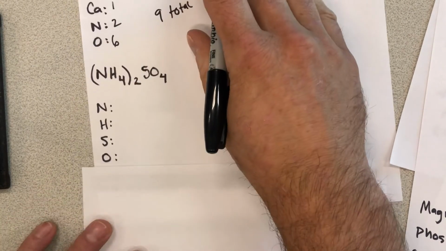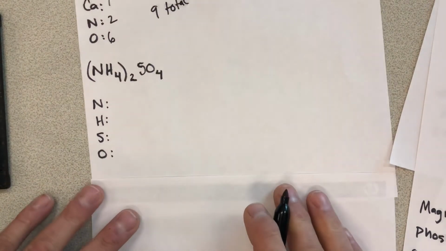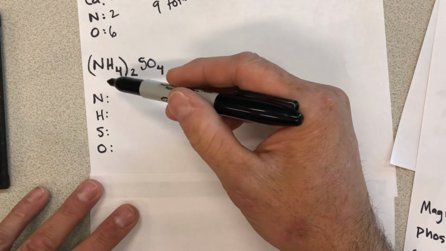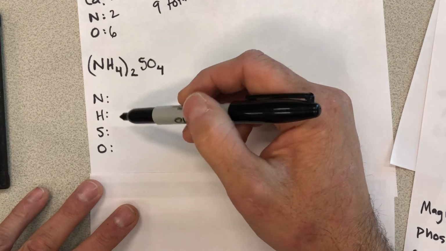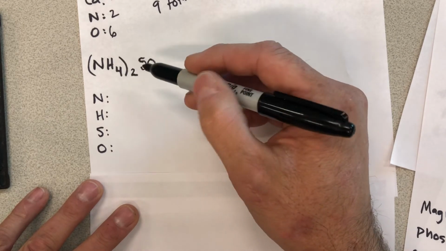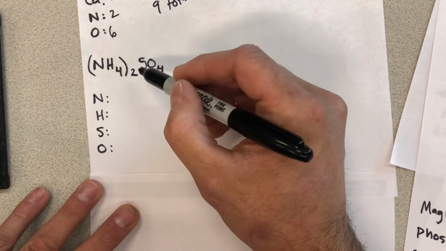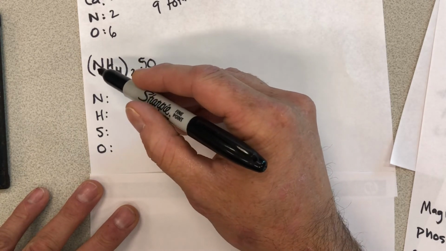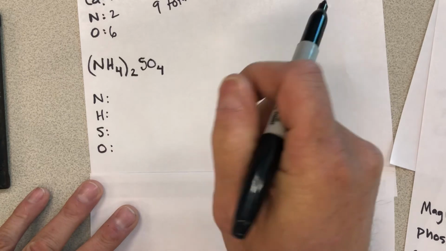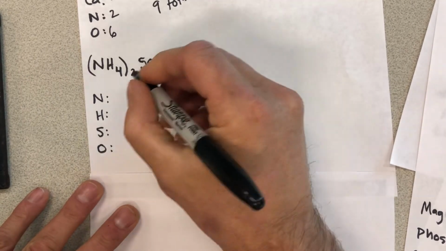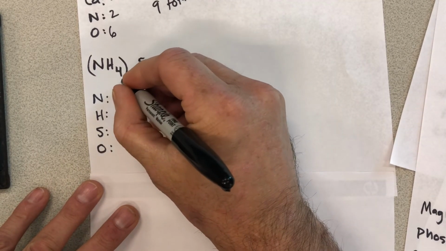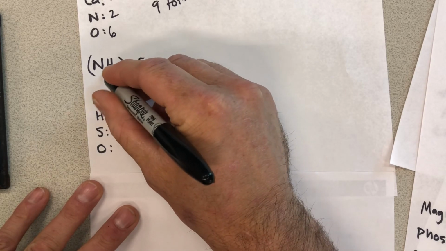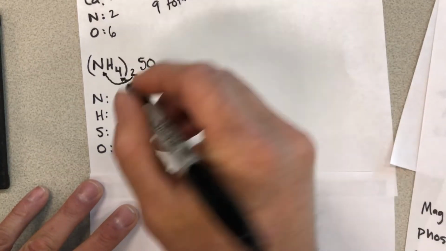And one more just to kind of solidify ourselves here. Occasionally, very occasionally, you're going to see parentheses around the first part of the chemical compound, but the rule is still the same. If there's an outside subscript, it factors to everything inside and to the left of that set of parentheses. So here we're going to factor the 2 to the 4 and to the 1 on the nitrogen.